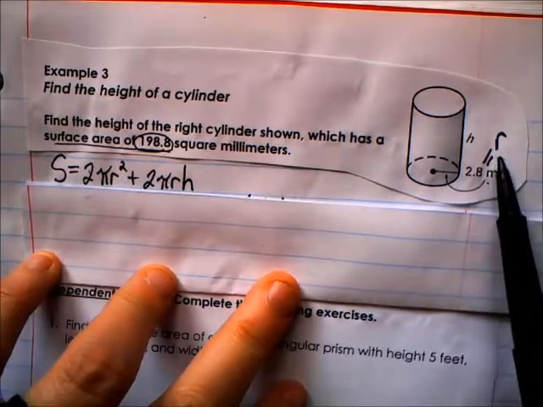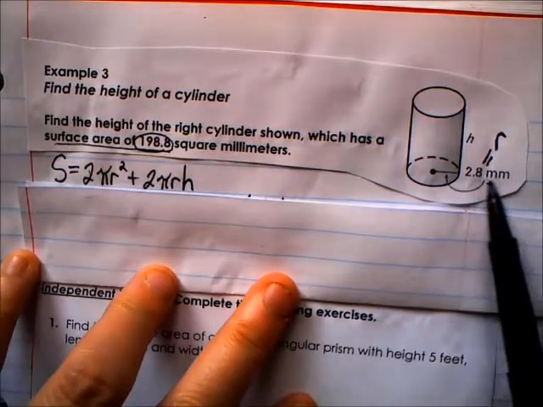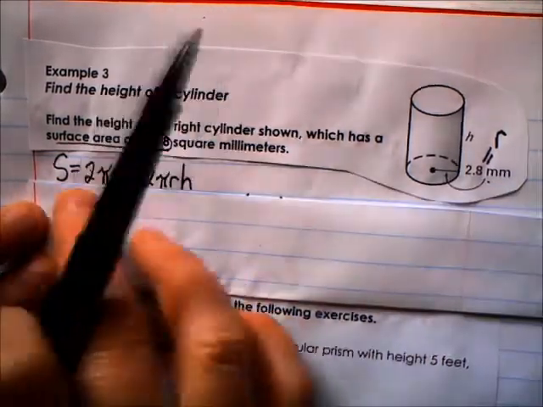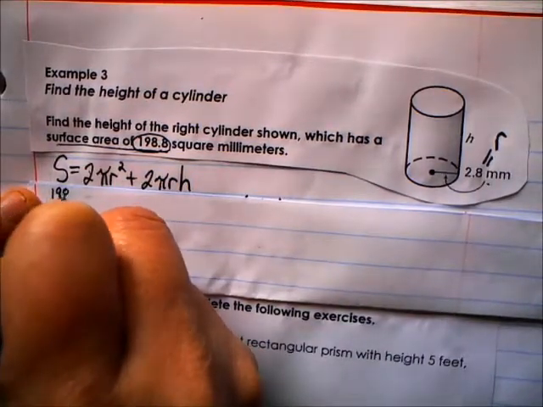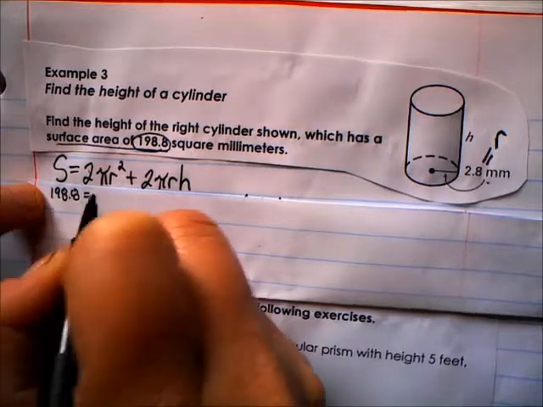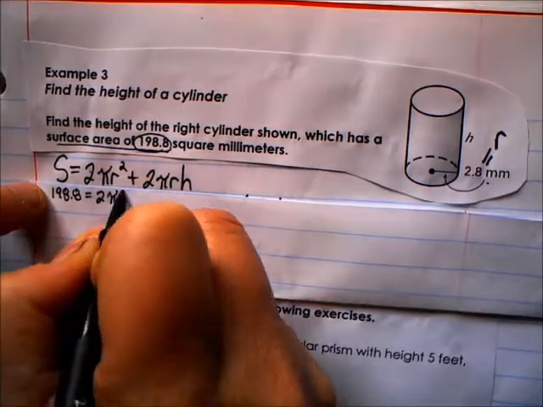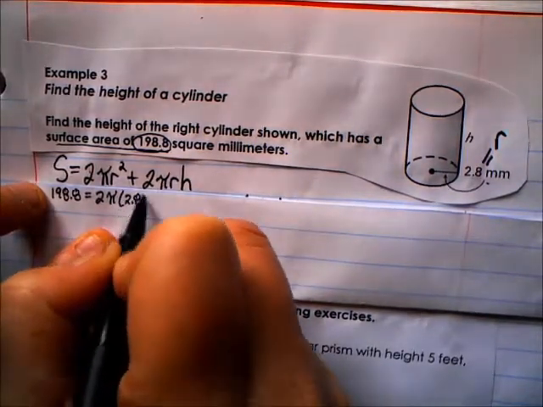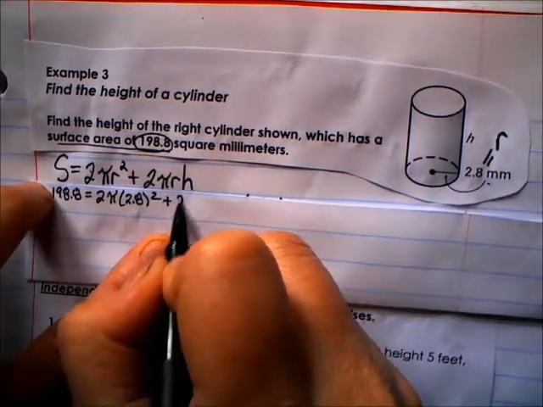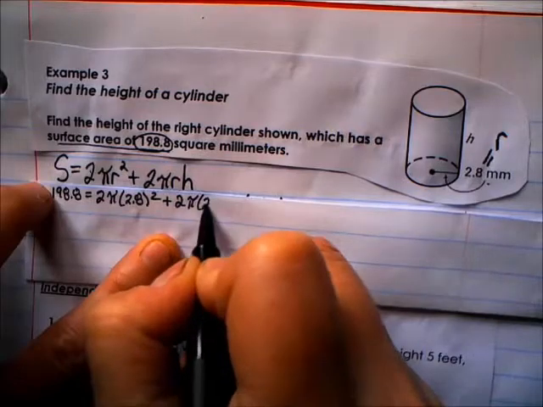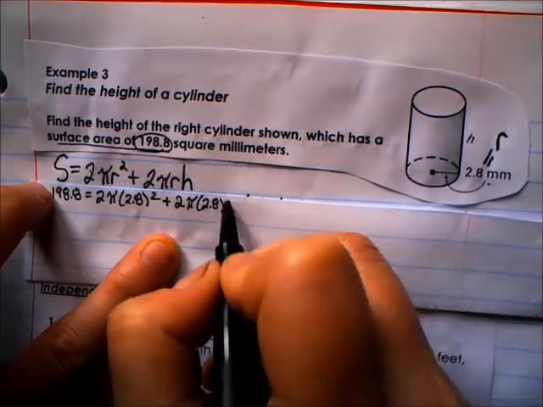And in the diagram, they give you that the radius is 2.8 millimeters. So if I start filling in this formula, I'm going to have 198.8 is equal to 2 pi times 2.8 squared, plus 2 pi times 2.8 h.